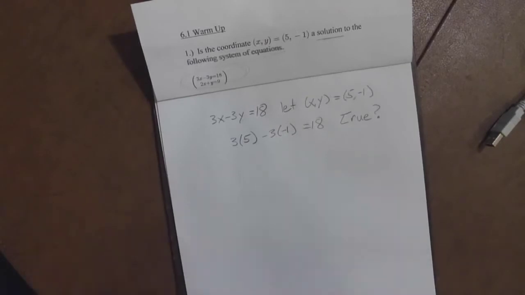If the answer is yes, it's a solution to that equation. If the answer is no, or false, that coordinate is not a solution to that equation.